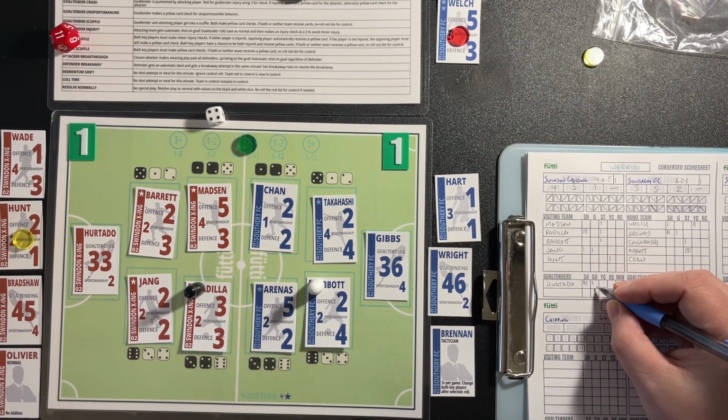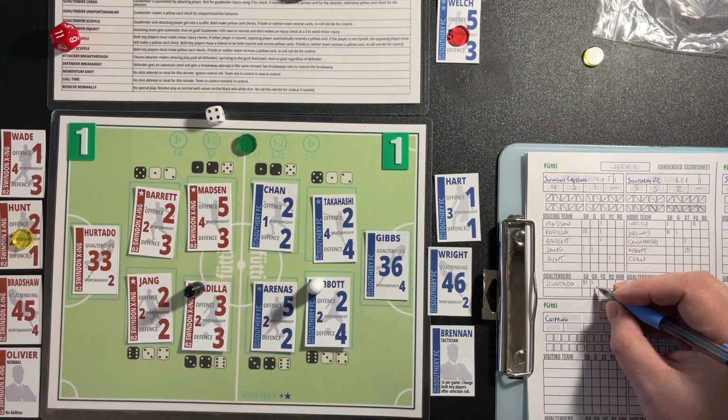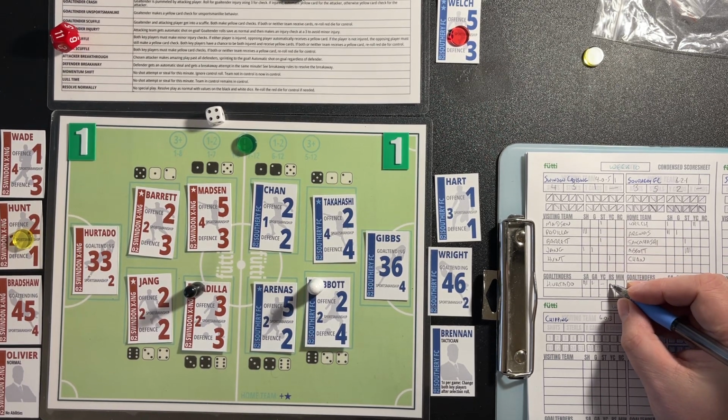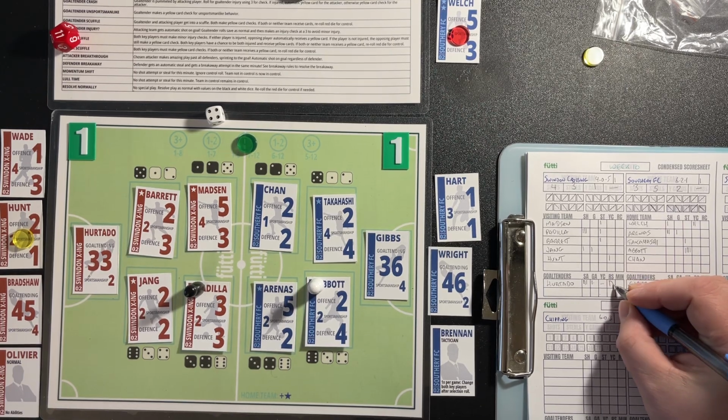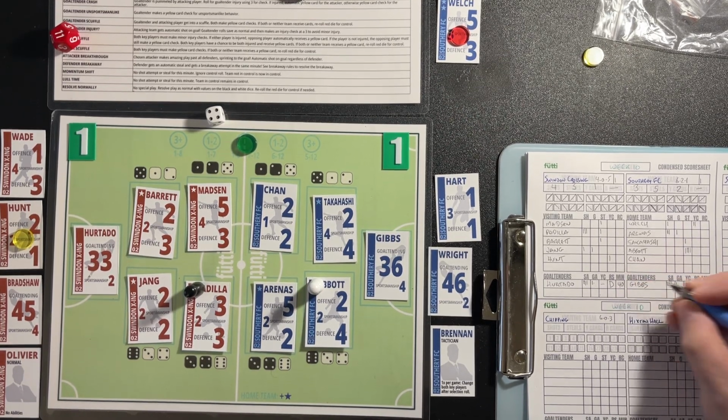Hurtado, 3. He saved 3 out of 4 shots. There was no yellow cards. The result was that the team was a draw, and he played all 40 minutes of the game.